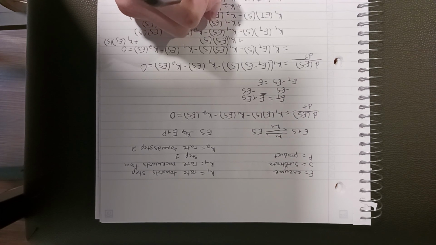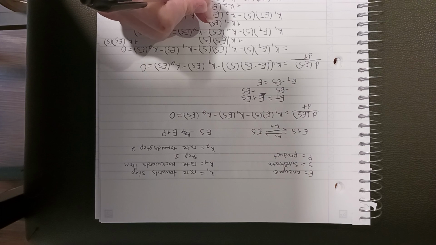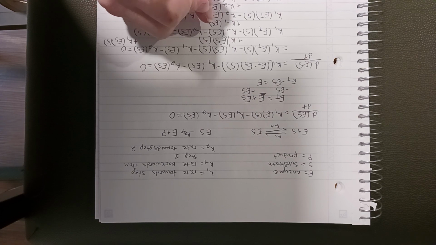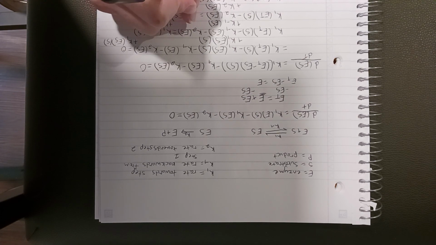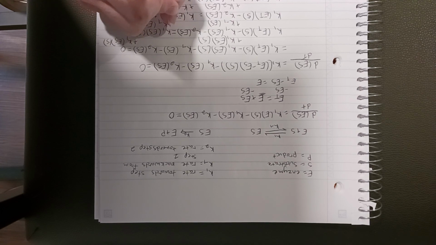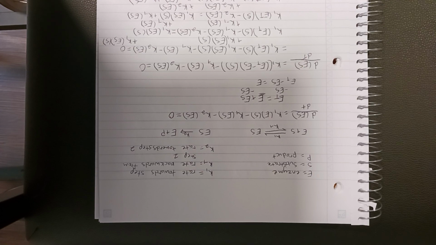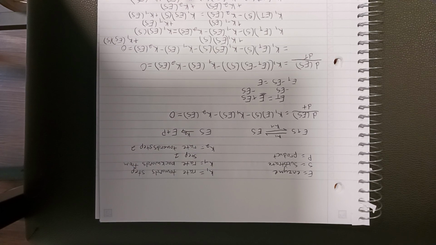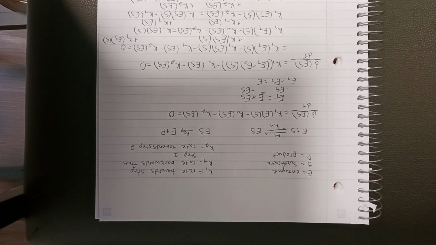That's K1 times S plus K minus 1 plus K2. So everything that ES was previously multiplied by, so K1 was multiplied by ES, S was multiplied by ES, K minus 1 was multiplied by ES, and K2 is multiplied by ES. I've just pulled out that ES, so it's multiplied by all of them. The equation has not at all changed. I just made it easier to look at.